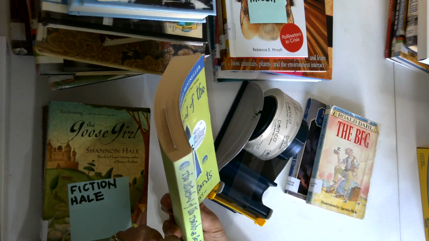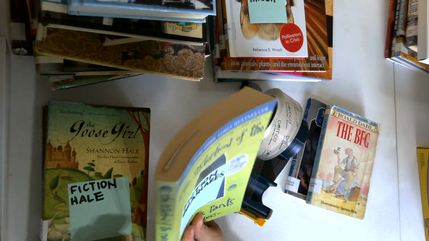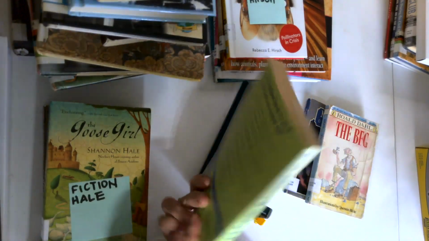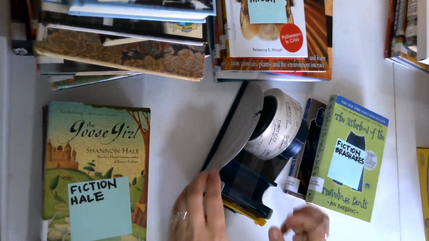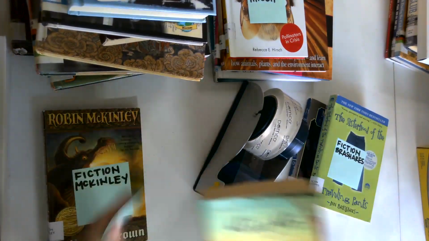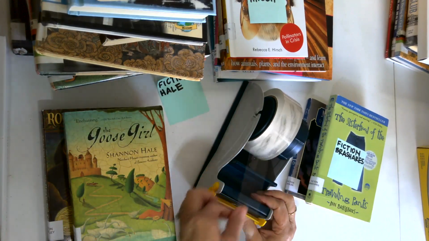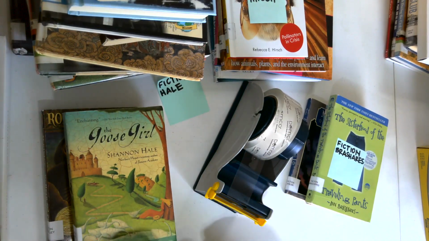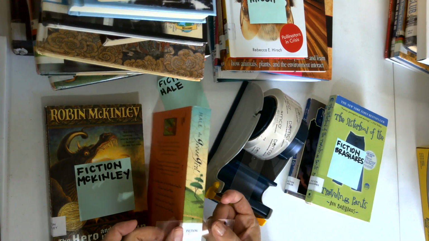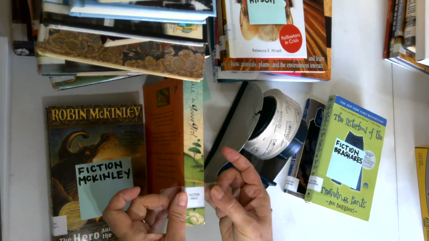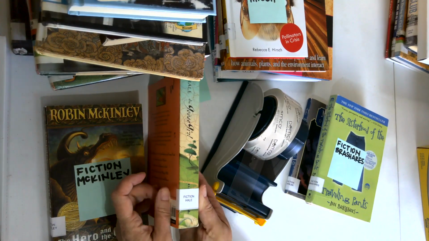Put it right there in the center. Wrap it around the front. Wrap it around the back. Just going to center it right there.